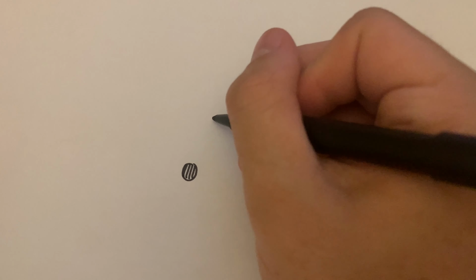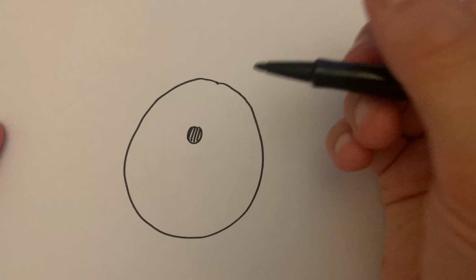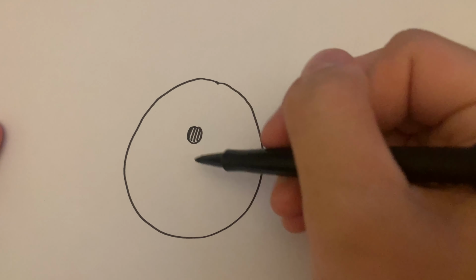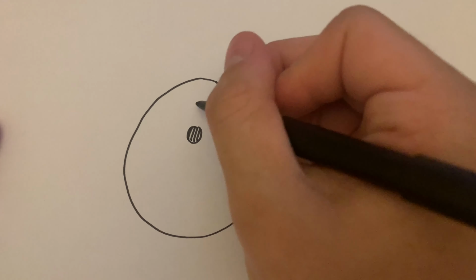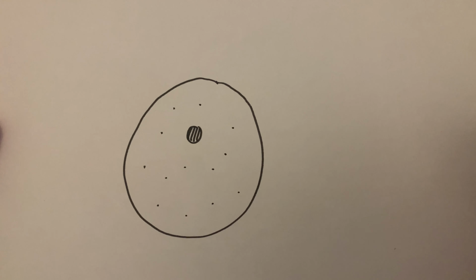So for a cell to be eukaryotic, its DNA must be enclosed in a nucleus. So a nucleus is the first part to a eukaryotic cell. Eukaryotic cells also have a cell membrane. They do not have a cell wall like plant cells do. They only have a cell membrane. They also have a cytoplasm, which is just the jelly-like substance that is in the cell. Also, they have ribosomes, which are small little dots normally on an animal cell or a plant cell.